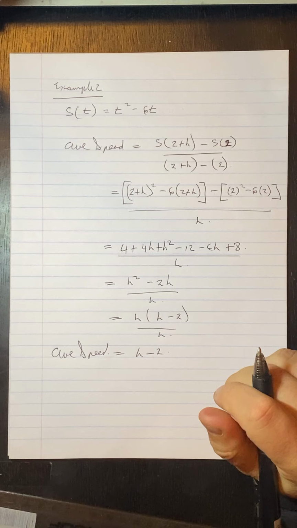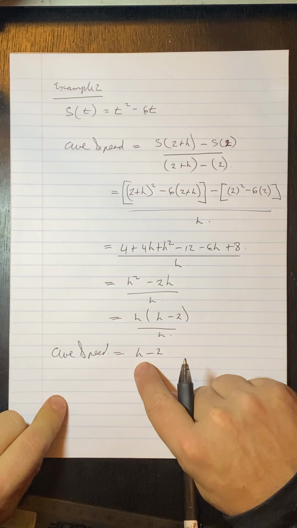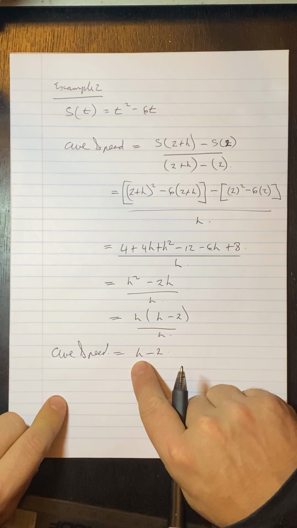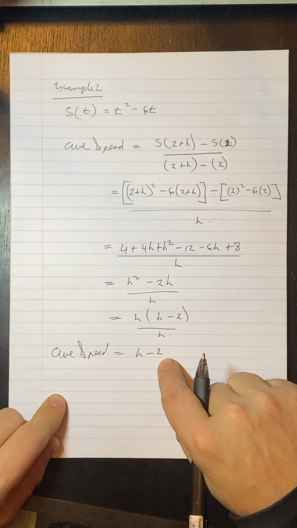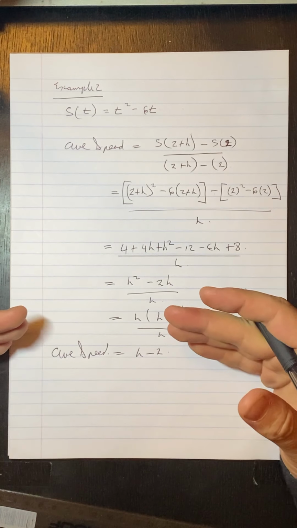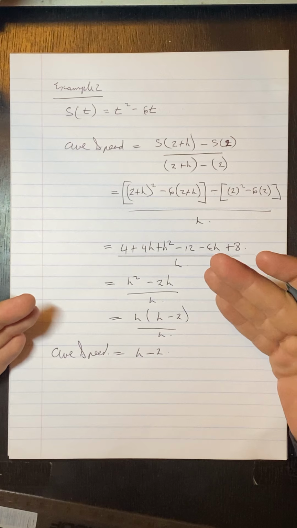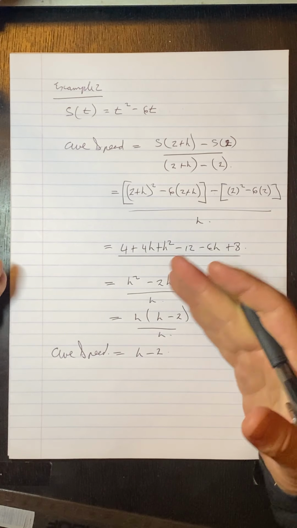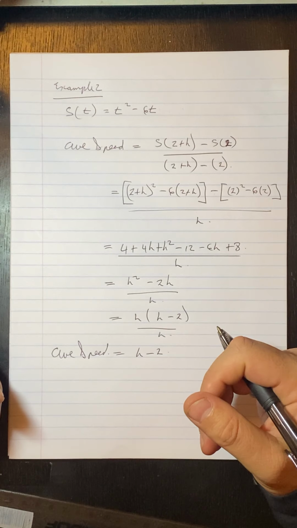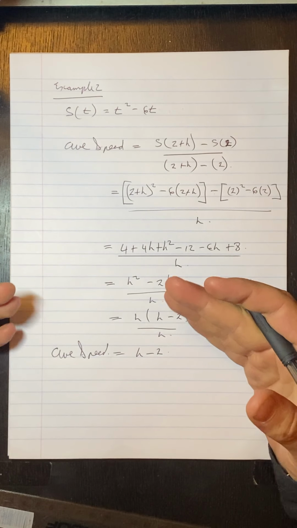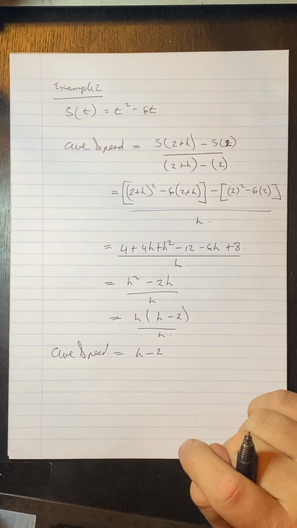Now, it goes on to say, what happens as h tends to 0? Well, as h tends to 0, then we're just left with minus 2. Okay, now that is possible because, just for those of you that do physics, just remember it's a vector. So it just means you're going in the opposite direction. So it would be minus 2 meters in the opposite direction if h tends to 0 for this.